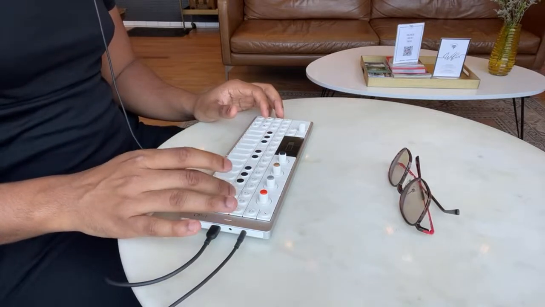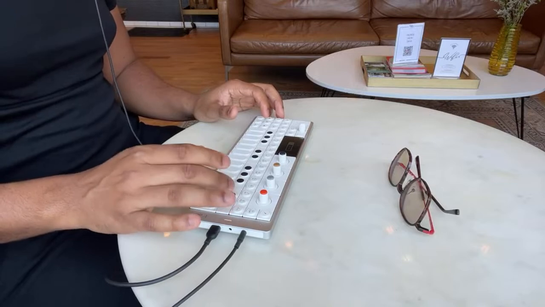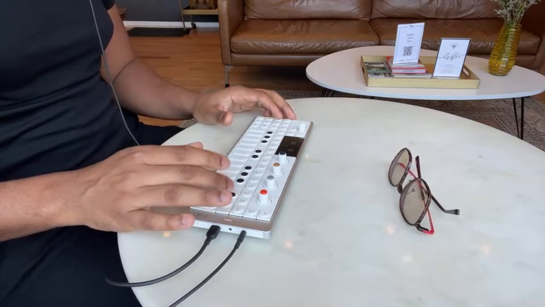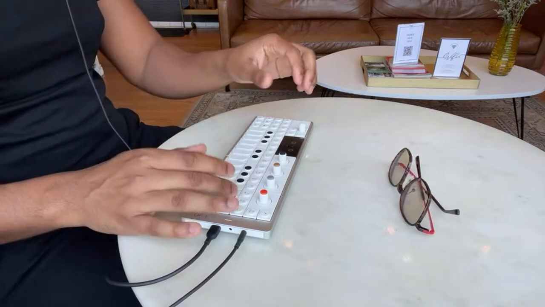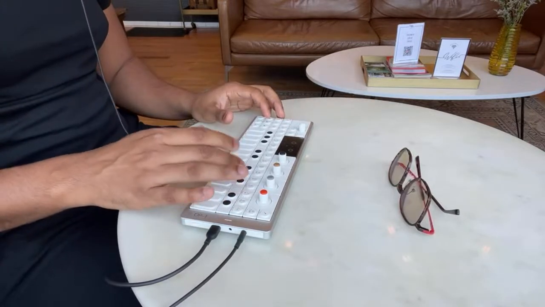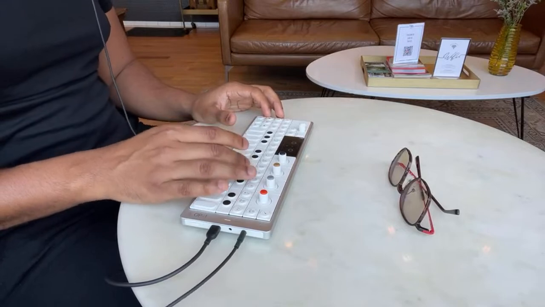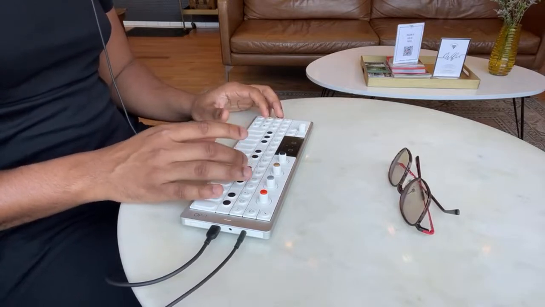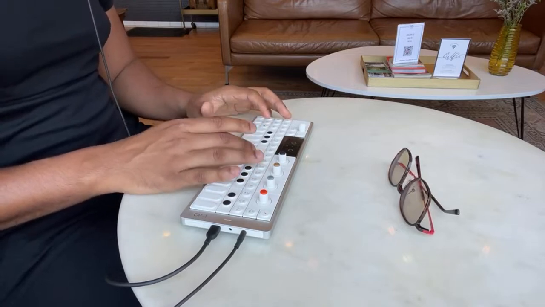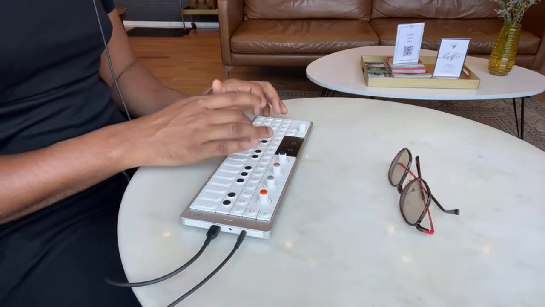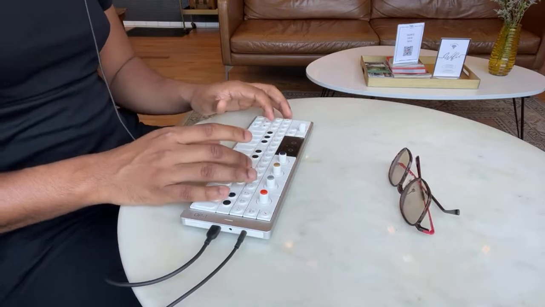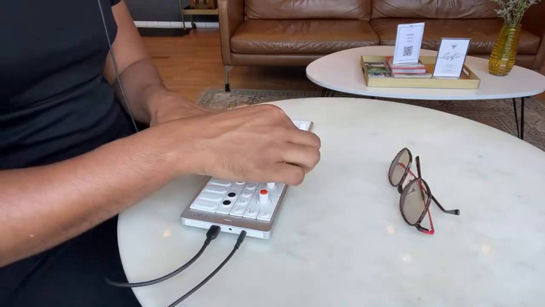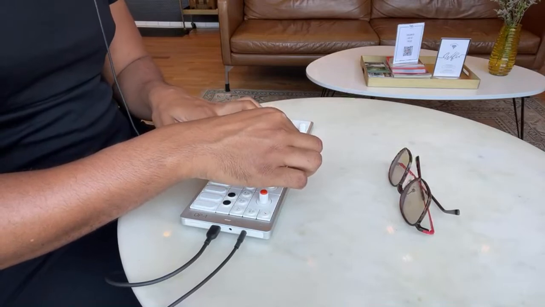I got a note from my cousin the other day. I got a note from my cousin the other day. I got a note from my cousin the other day. I got a note from my cousin the other day.